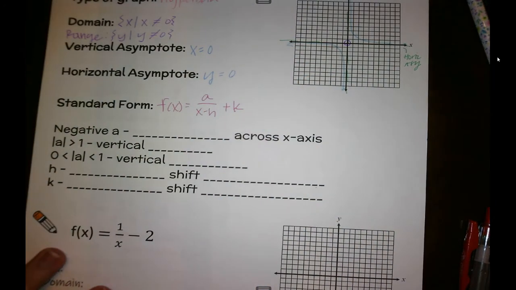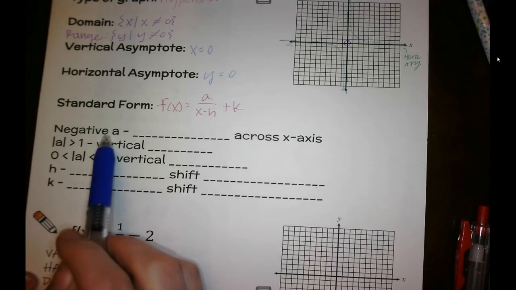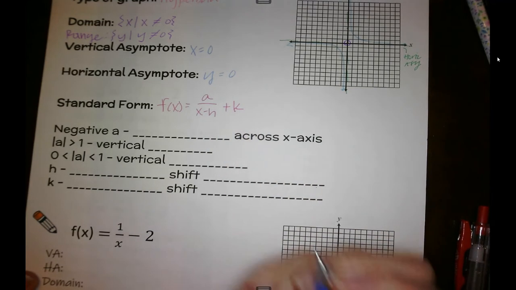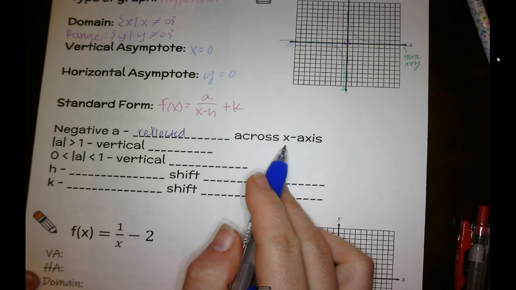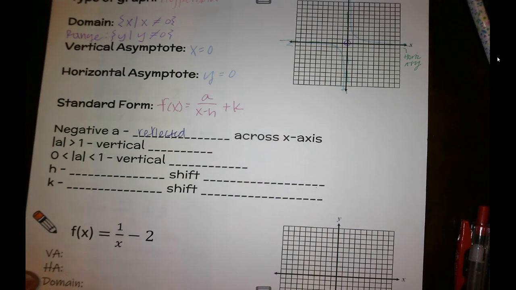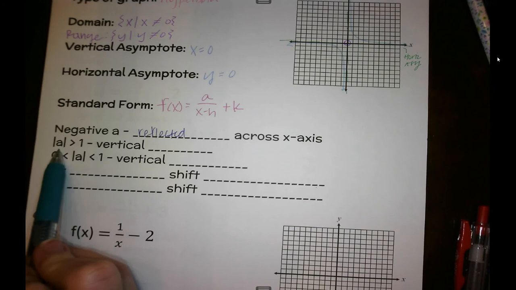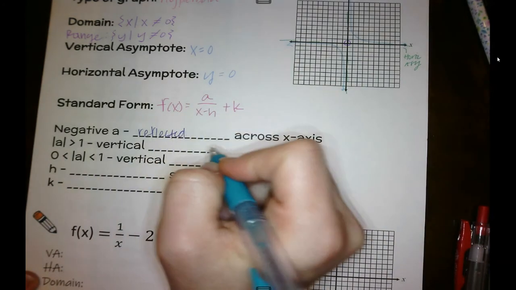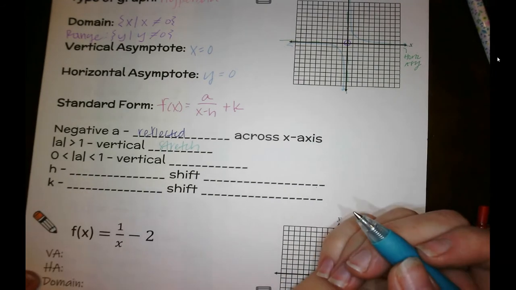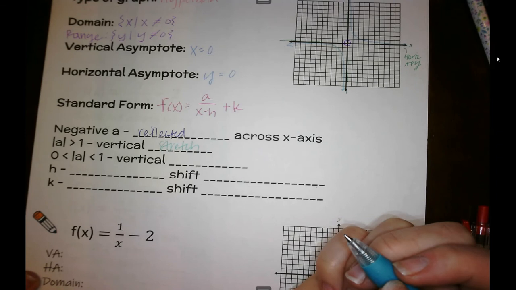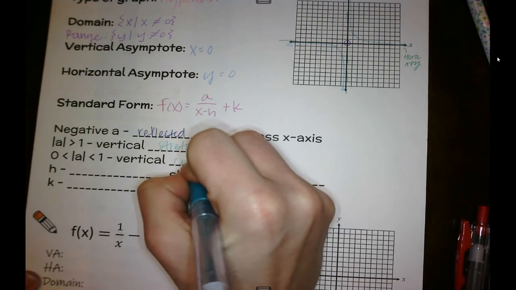Remember, all of our standard forms for our equations look some form of this. There's an a, there's an h, and there's a k. And they all relatively mean the same thing. So if a is negative, so if this is a negative number up top, it's reflected across the x-axis, same as all of our other kinds of graphs. And if a is greater than 1, then we've got a vertical stretch. And if it's less than 1 but greater than 0, then we've got a vertical compression.